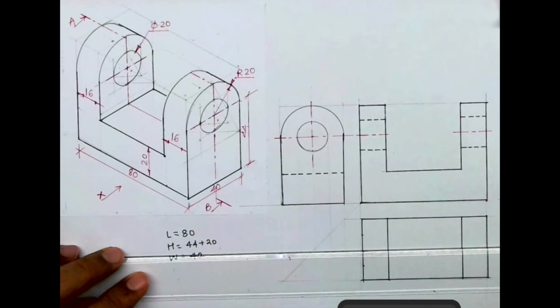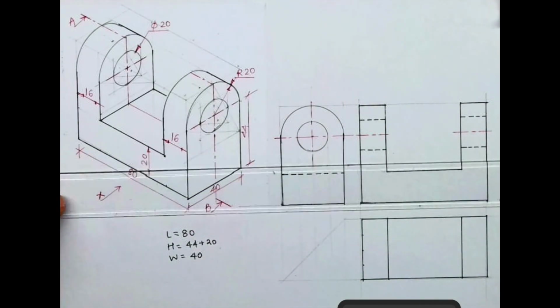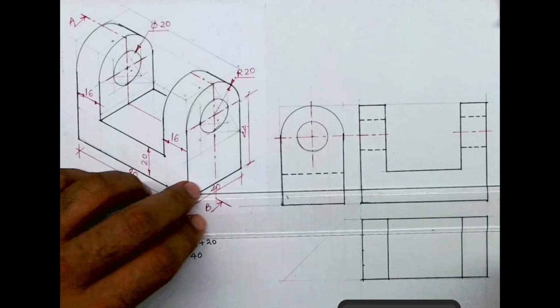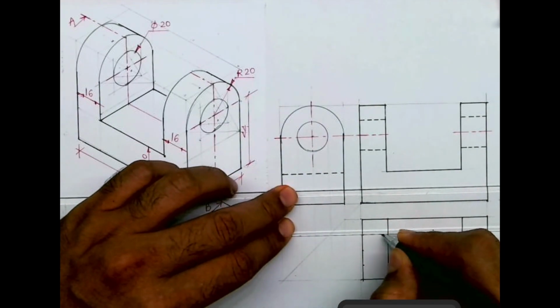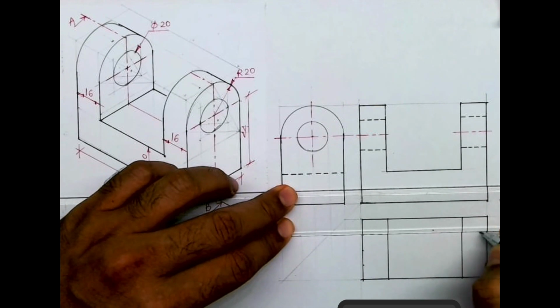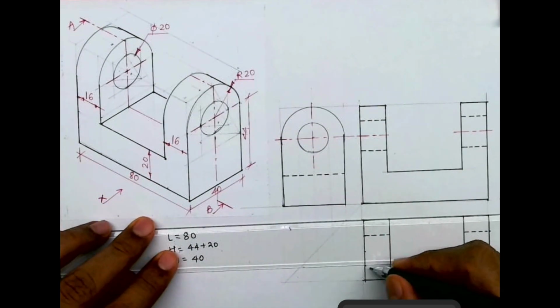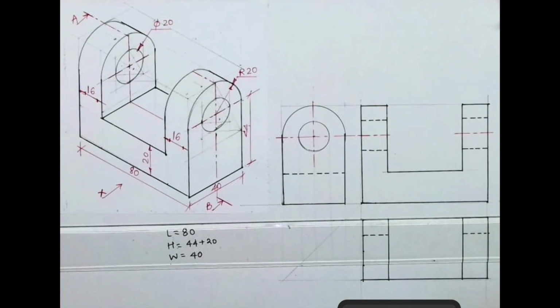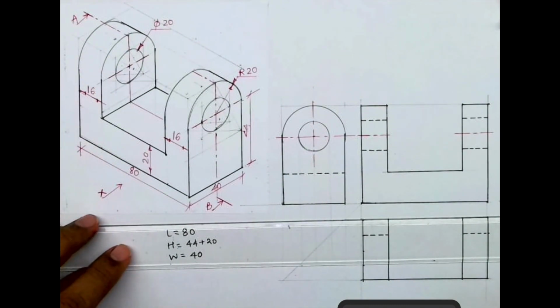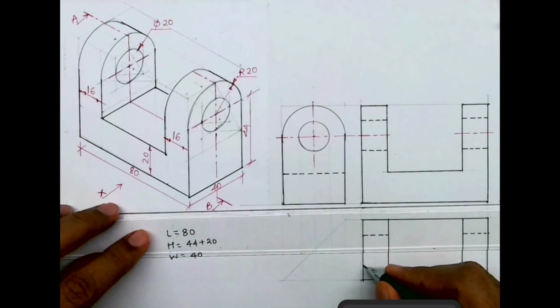And this is the extreme left and right side of the circle. So again we'll have two dotted lines. One is over here and one is here. So we are done with the orthographic views of this sum. We have done the front view, top view and side view.